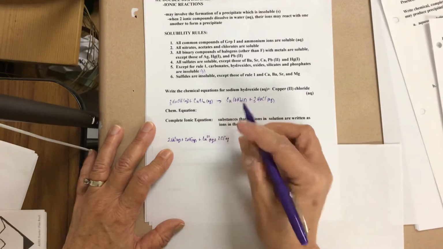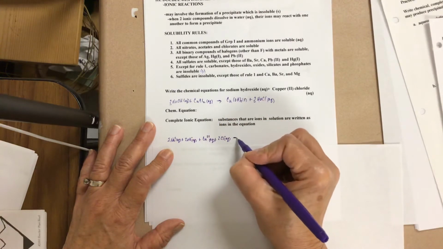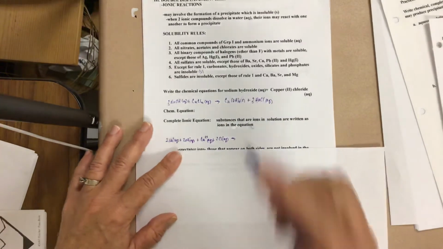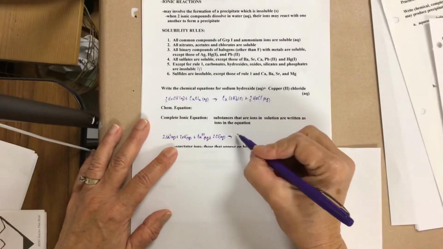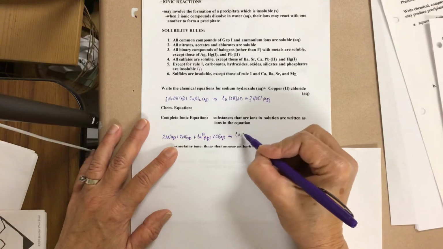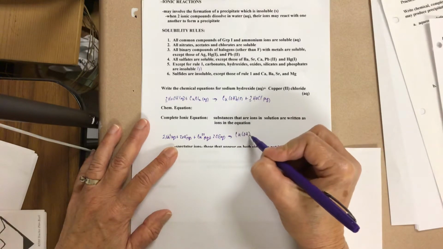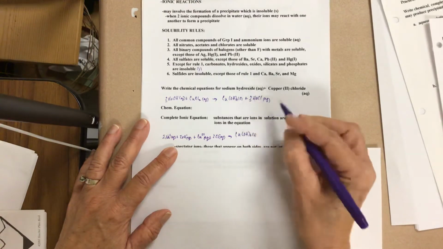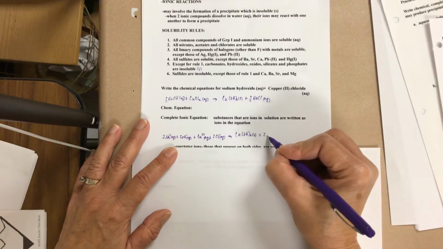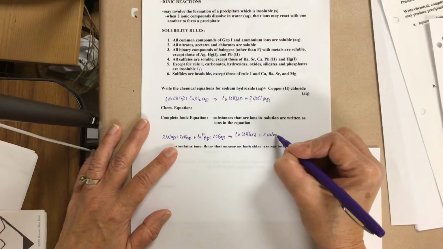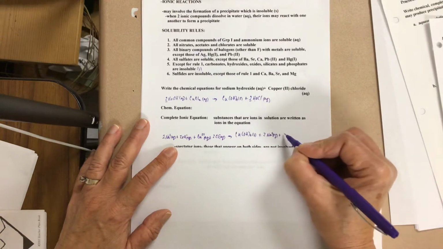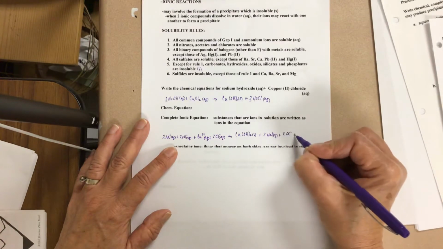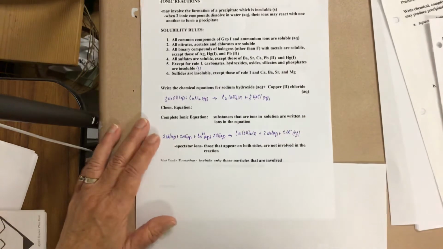Do not leave that as Cl2. Yields. Okay, on the product side, if it has an S behind it, you will not break it up. It's going to make your precipitate. So you're going to say Cu(OH)2 solid. And then if it's AQ, you'll break it apart. So you have 2Na+ AQ plus 2Cl- AQ. Okay?